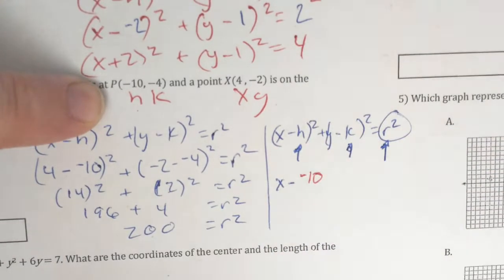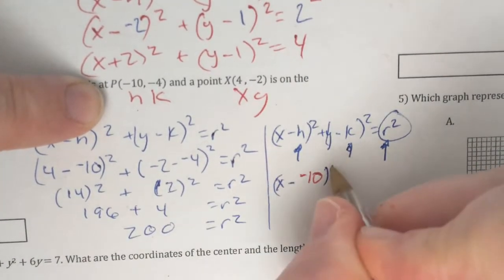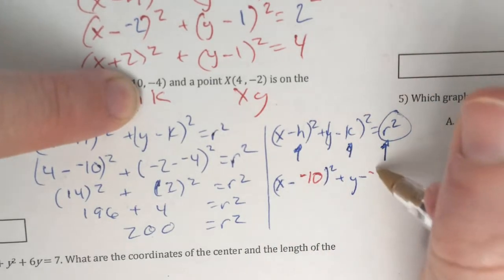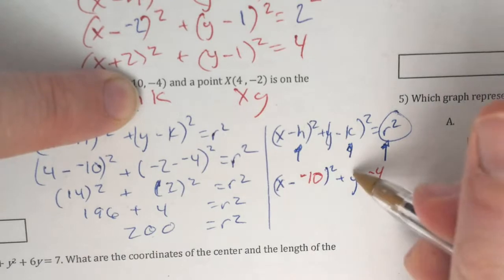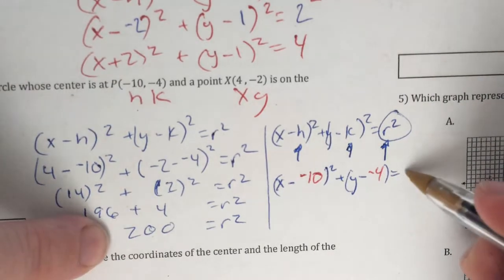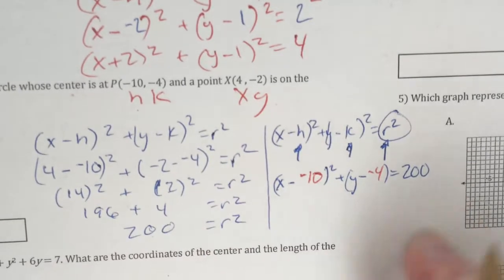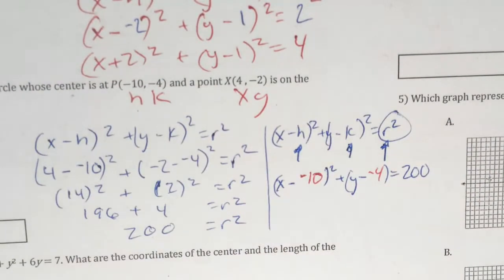negative 10, all that's squared, plus y minus your negative 4, all that's squared, equals, and what was your r squared? Just the number 200. So not 200 squared, just 200. And it's your job to clean that up. So you're almost done with that one.